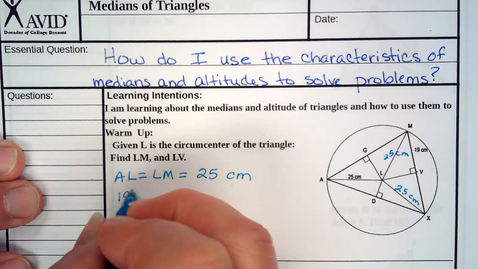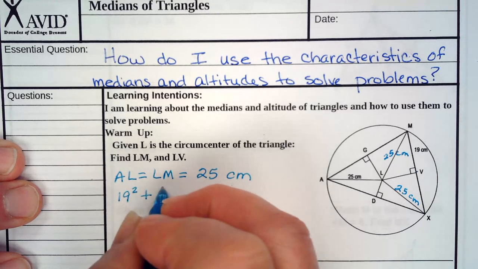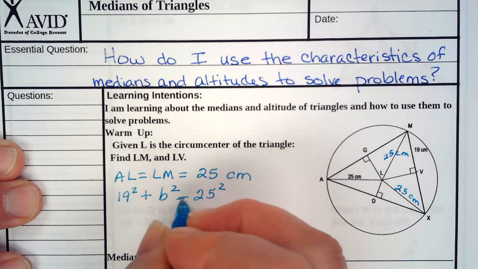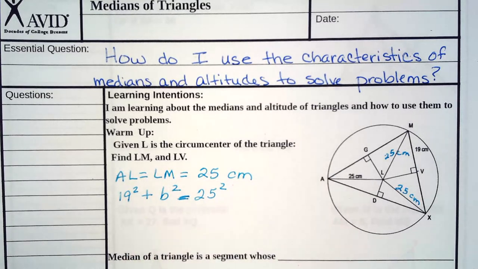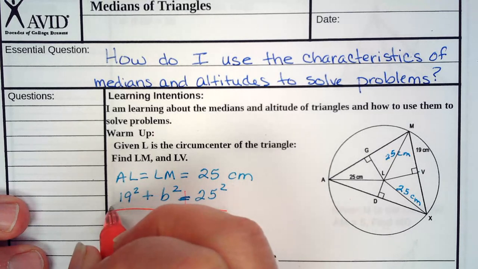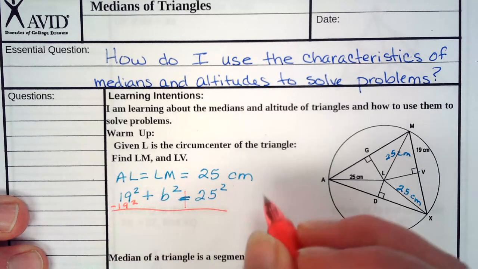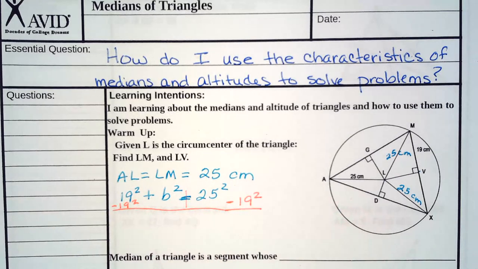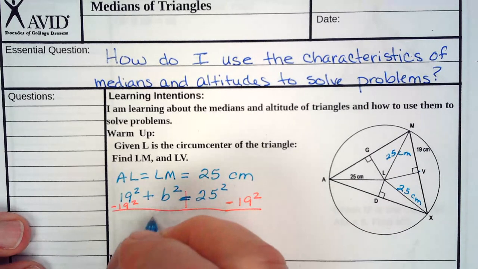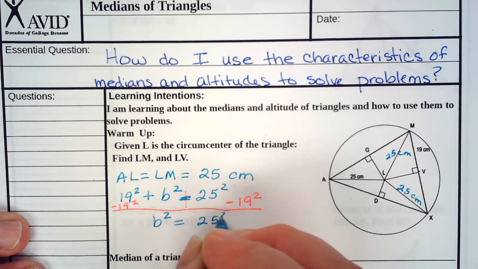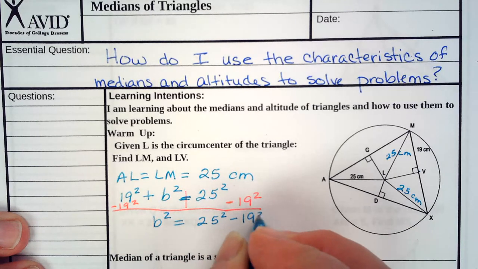So 19 squared plus B squared equals 25 squared. Okay, I've got to get the B squared by itself. So B squared is equal to 25 squared minus 19 squared.